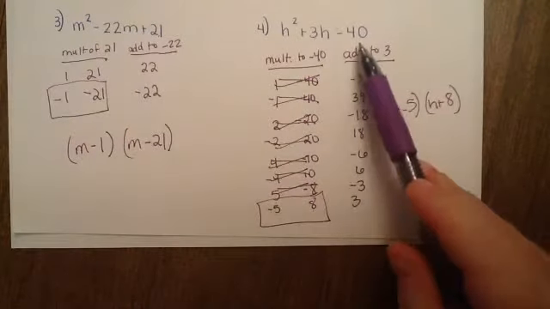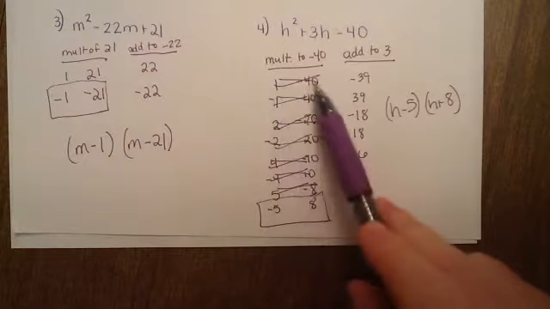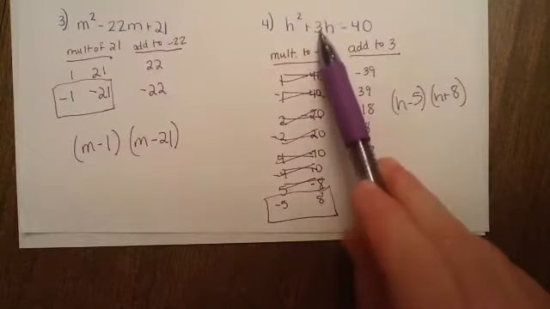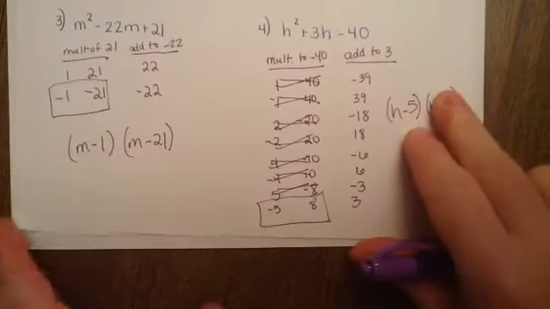List all the options for -40. Make sure one is positive, one's negative, and then switch. Find the one that adds up to 3. Okay.